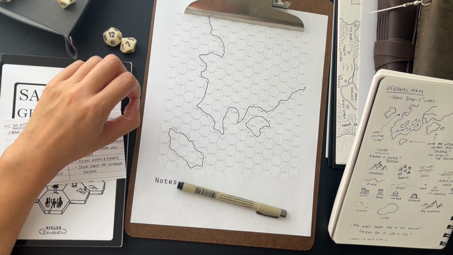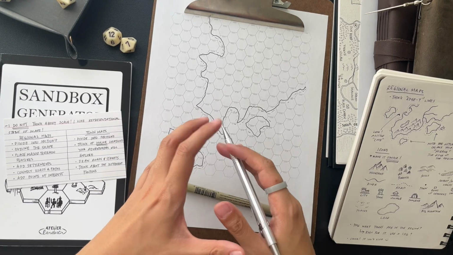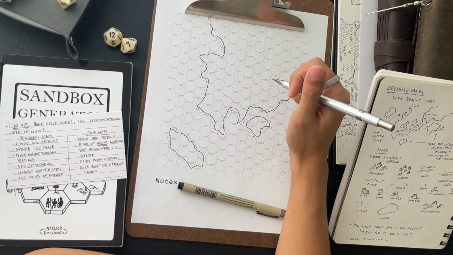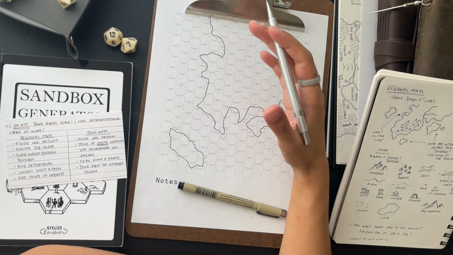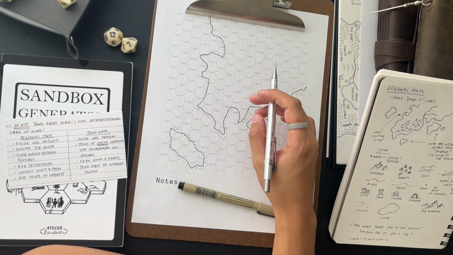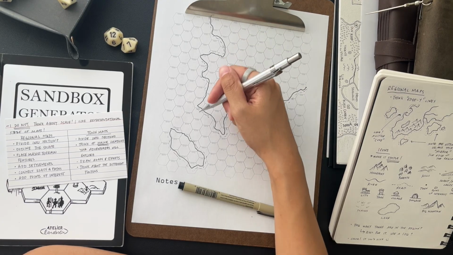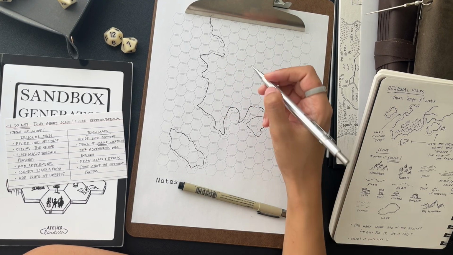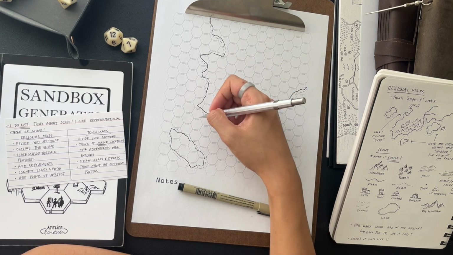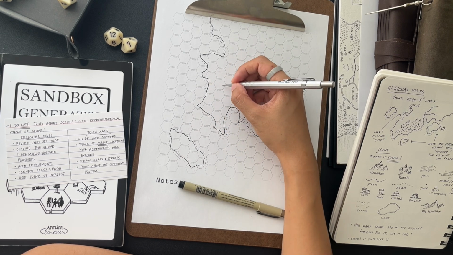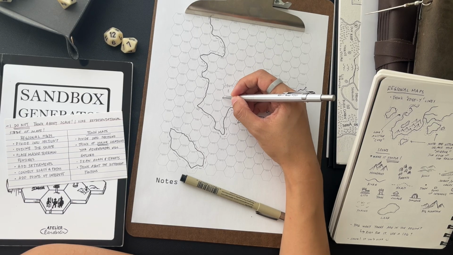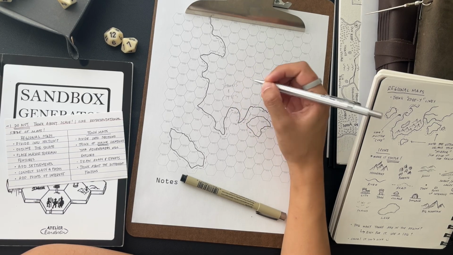Okay, so now we have to think about the purpose of the map. For this kind of adventure, I would want the majority of the action happening along the coast. So I'd imagine that this area here would be cities and towns. I'll just make a note for myself here: towns and cities.